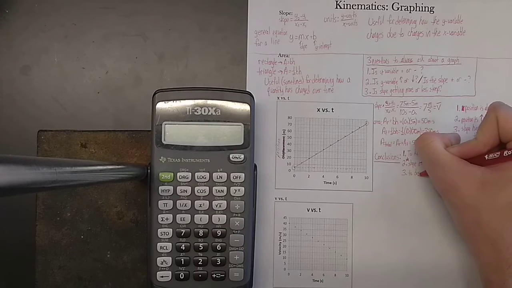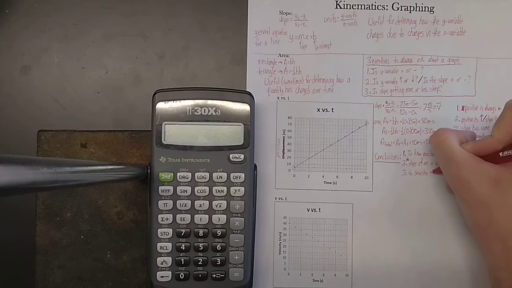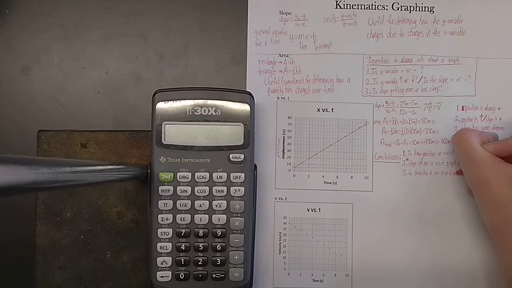To describe acceleration on an x versus t graph, look at how the slope steepness changes.